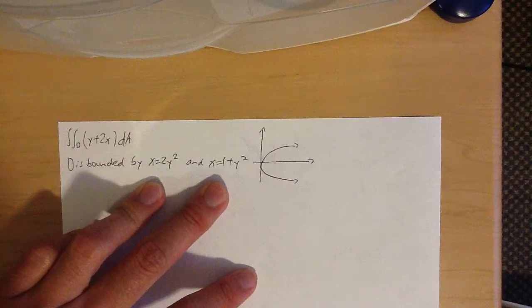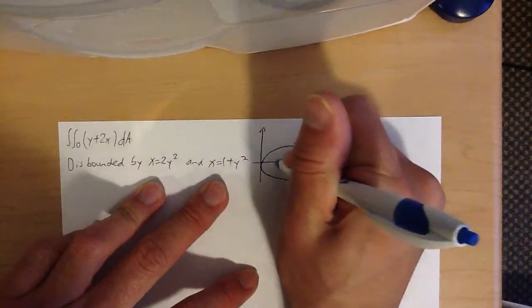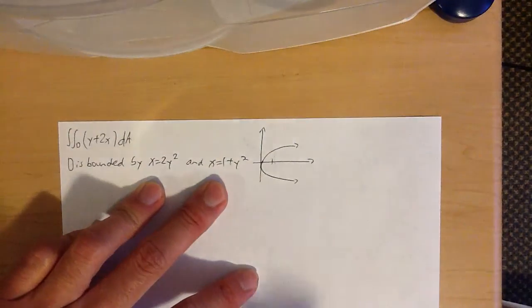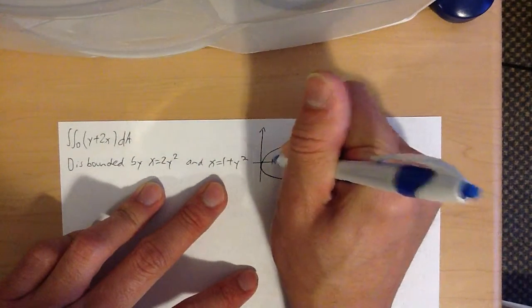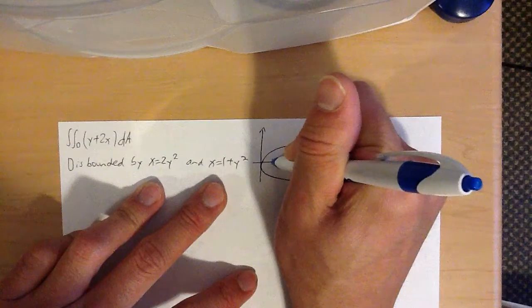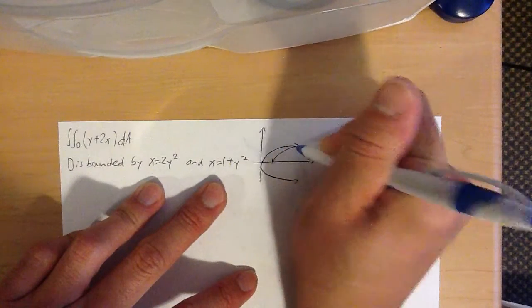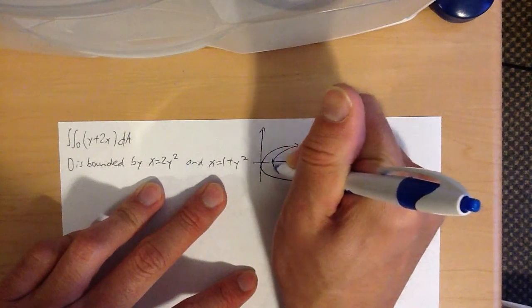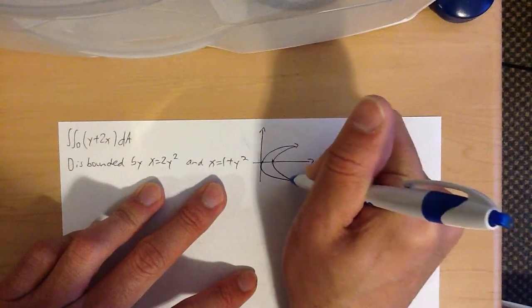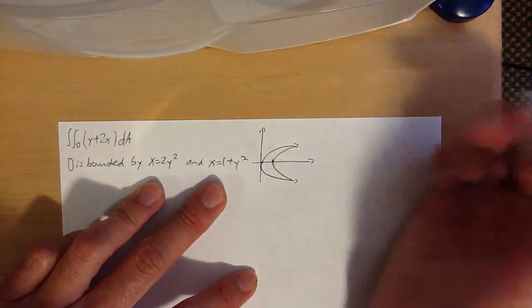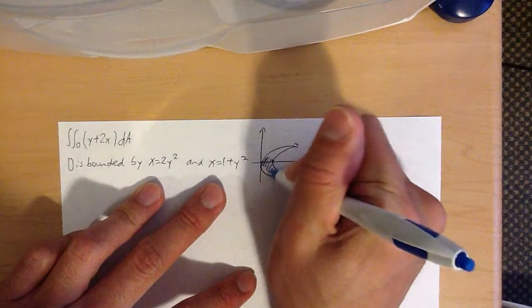And then x equals 1 plus y squared is simply the same parabola, but shifted over by 1. So that's where the vertex would be, and then it looks something like this. So here's your region D.